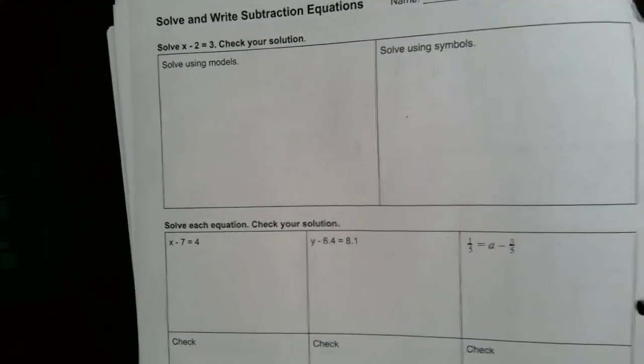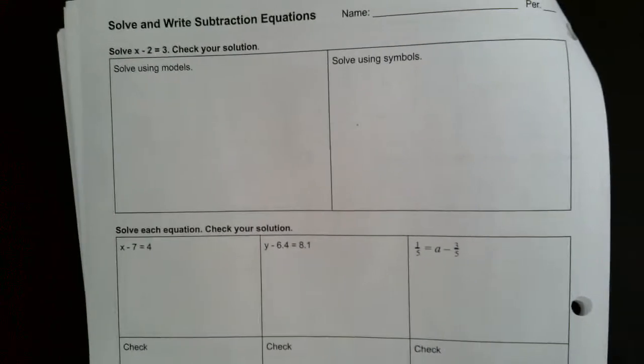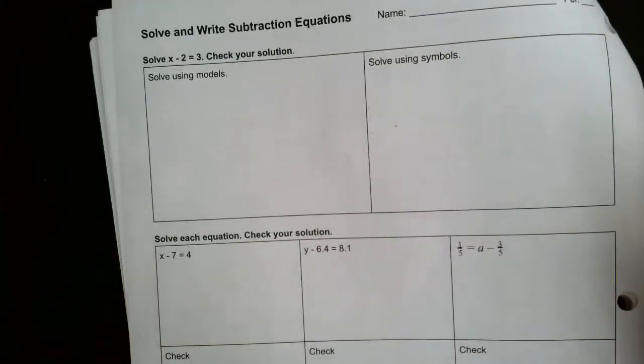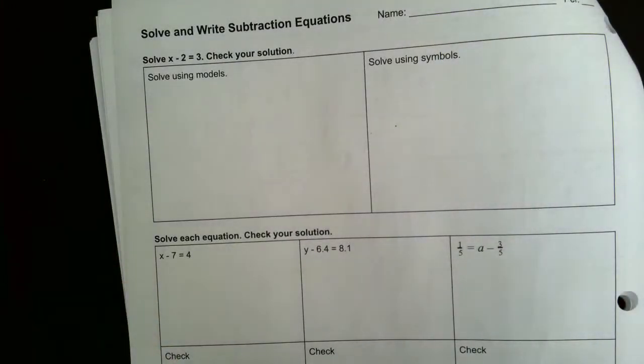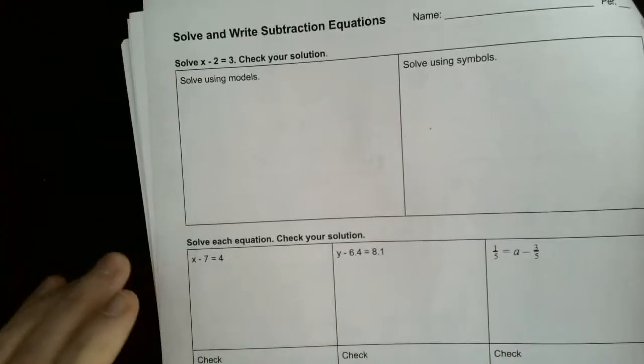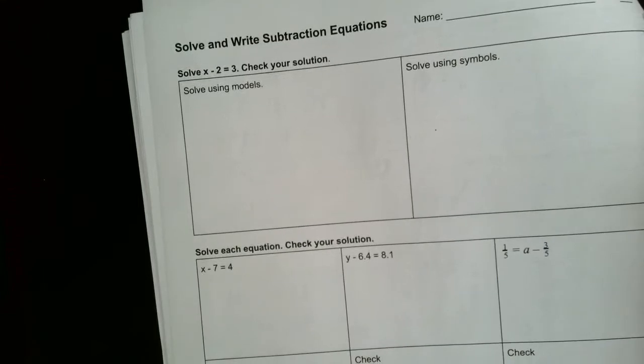All right, so before the break, we talked about adding or addition equations. Today, we're going to talk about subtraction equations. We're going to be on page 8. And again, this is what we did in class. So if you were absent, this is what you would have missed, and this is what you would need to catch up on.